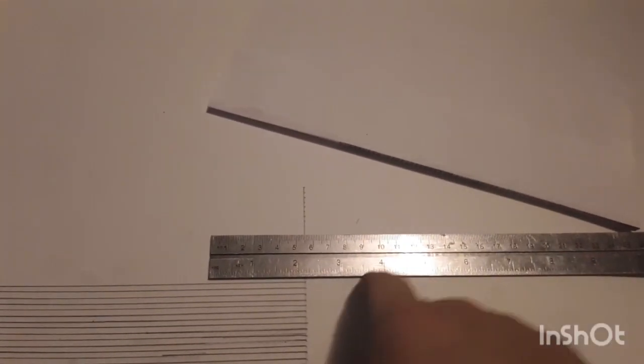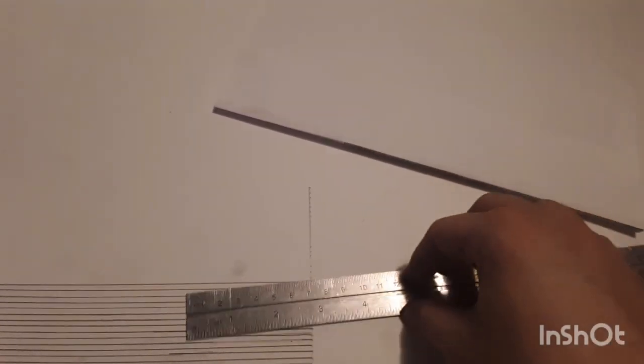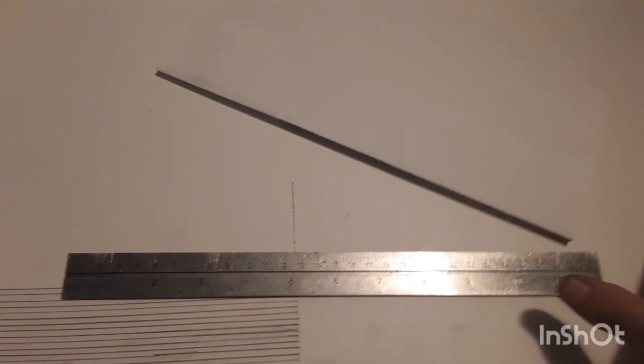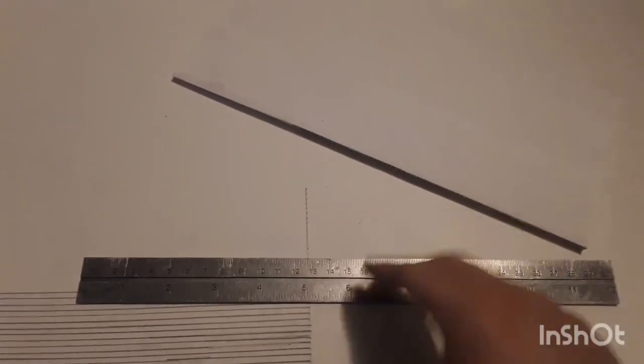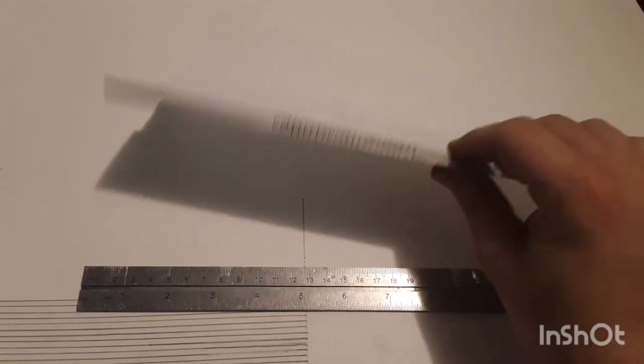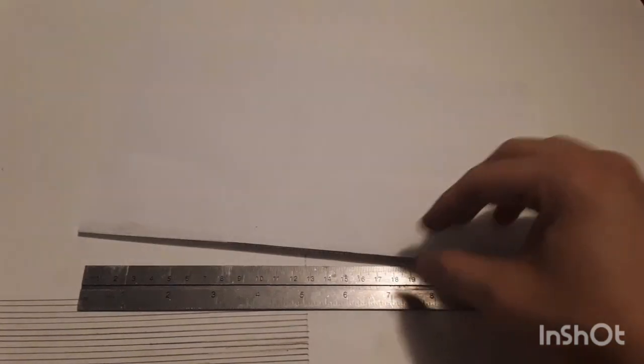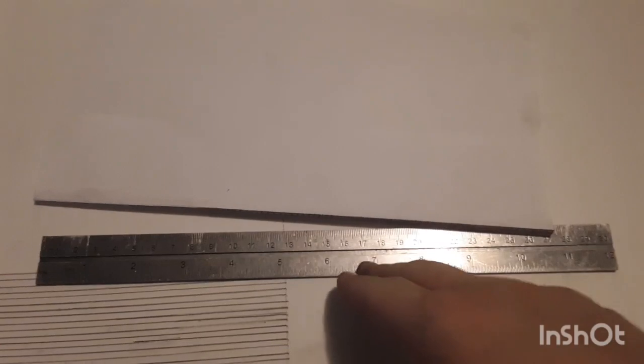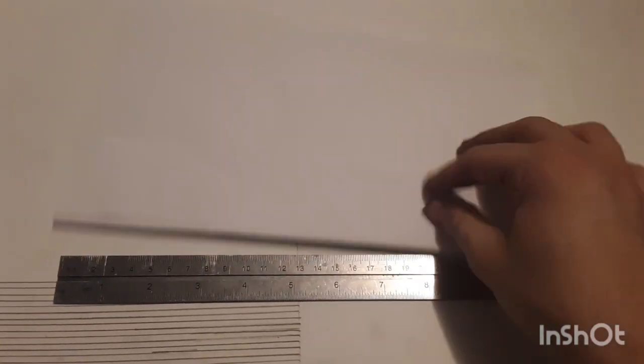I use 15 because this fits in with the ruler system really good. So 15 inches, and there's 8 of them. That's 120. Half of it would obviously, if you've been paying attention, would be 7.5 inches.